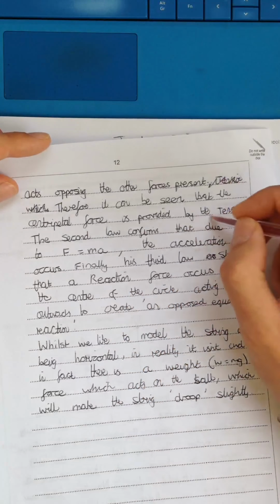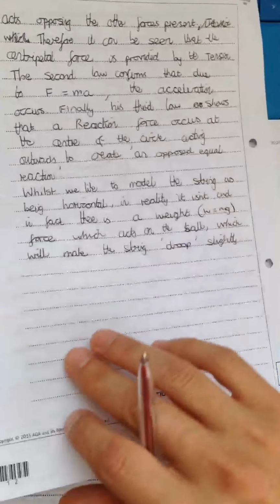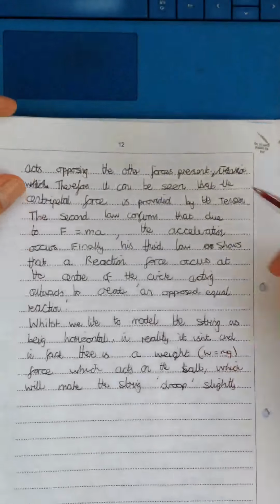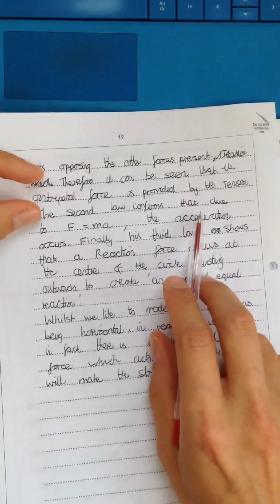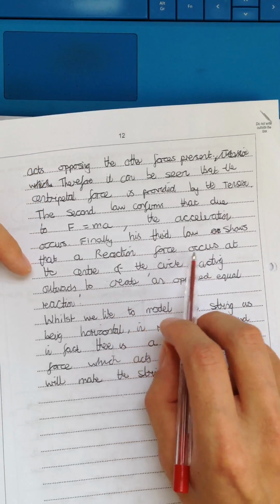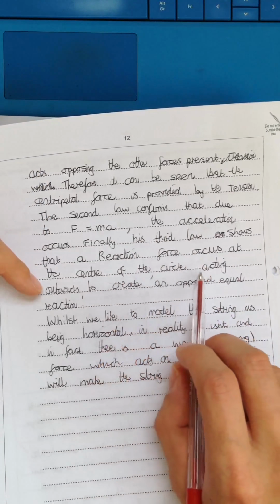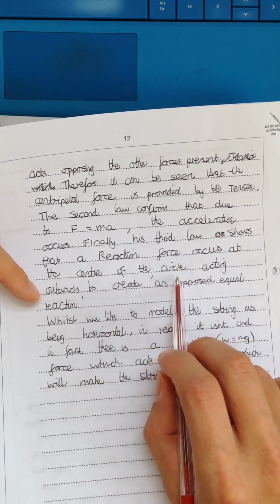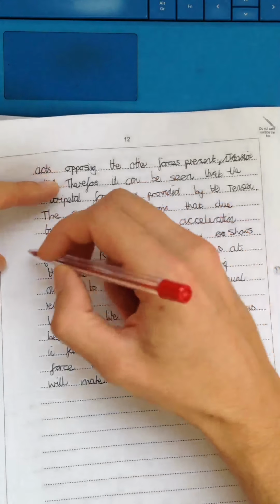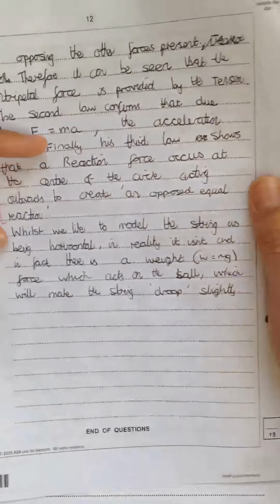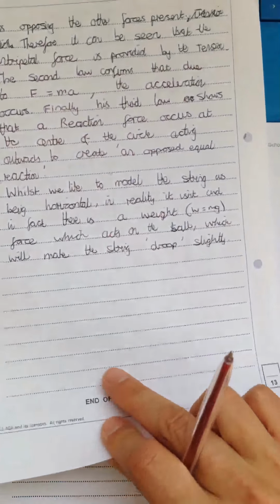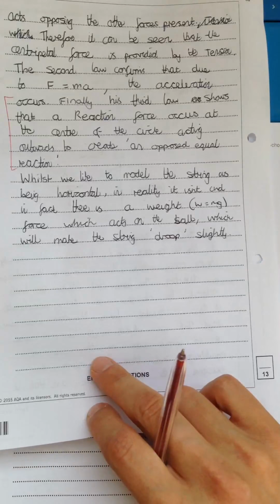Yeah, specifically it's provided by the horizontal component of the tension. You see, we'll talk about this in the lesson. Reaction force occurs at the center of the circle, acting outwards to create an opposed equal reaction. This needs clarifying. You haven't explained properly how the third law applies in this scenario.